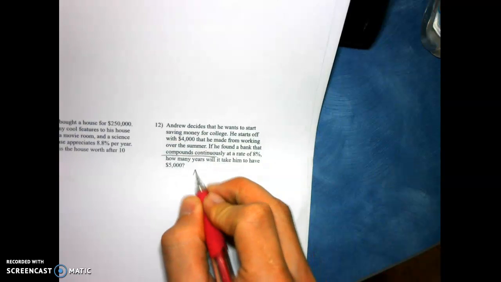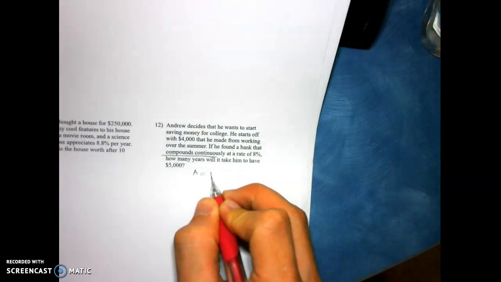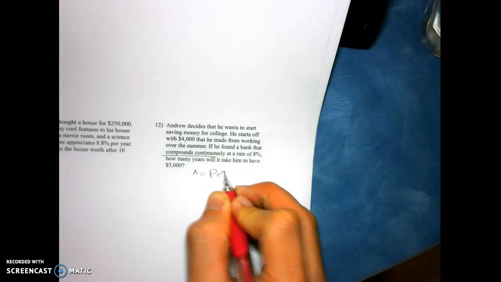So immediately when I see that, I know that we're using PERT. So A is equal to P times e to the r times t. Okay, now I just pull out my information that I have in this problem, plug it into my formula, and then solve for whatever they're asking.